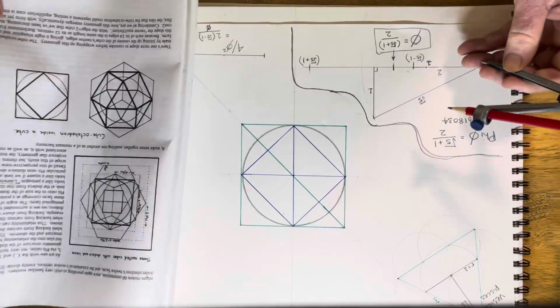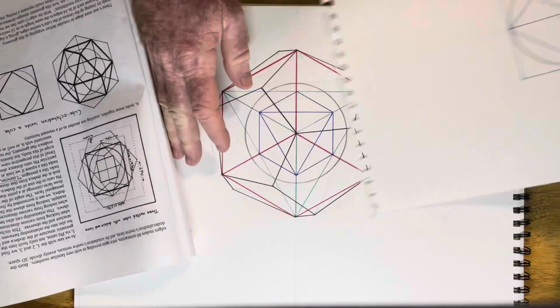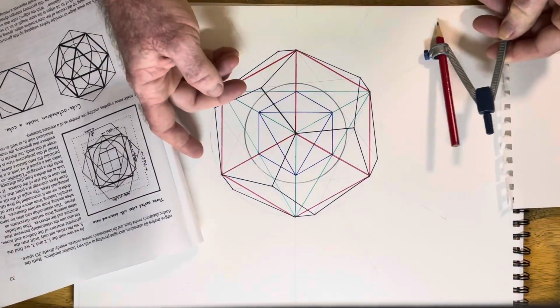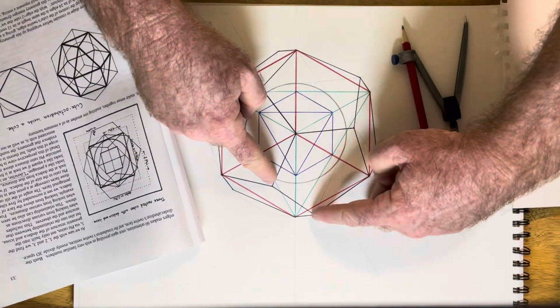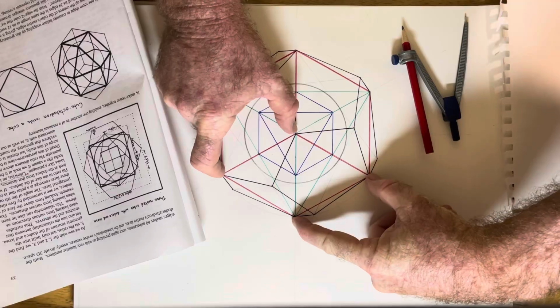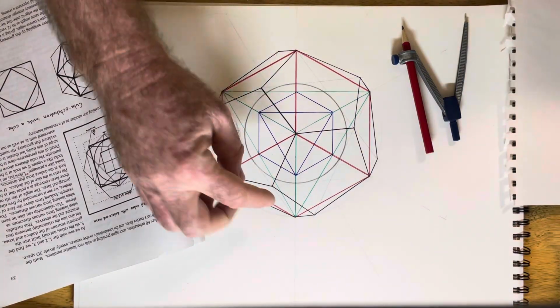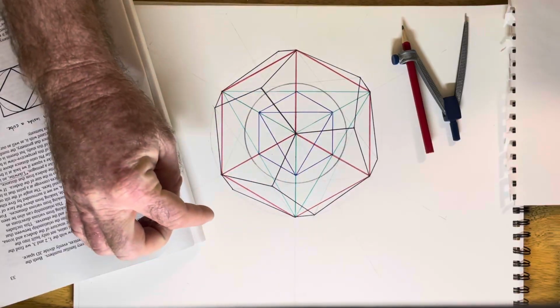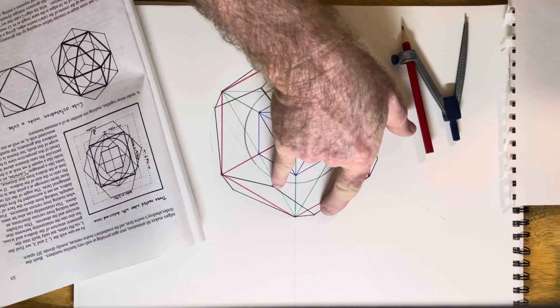Oh yeah, and the distance from here to here, what we've got is 3 rectangles. This cube takes up 8 of the vertices of the dodecahedron, so we've got 12 remaining vertices.